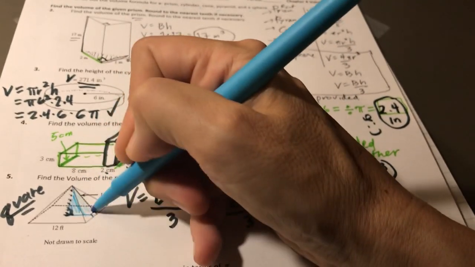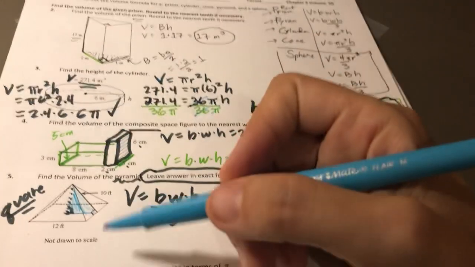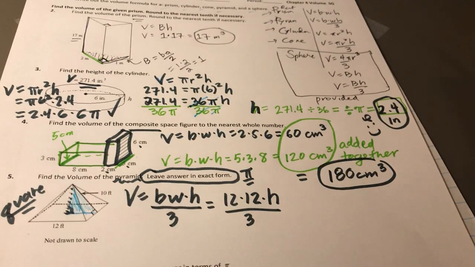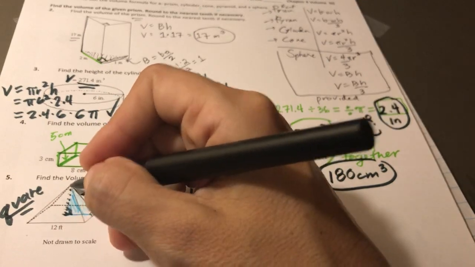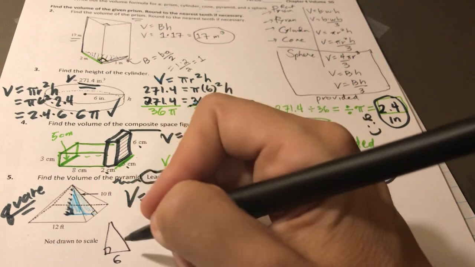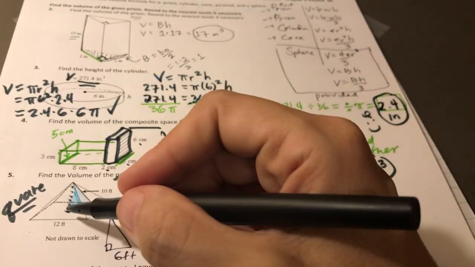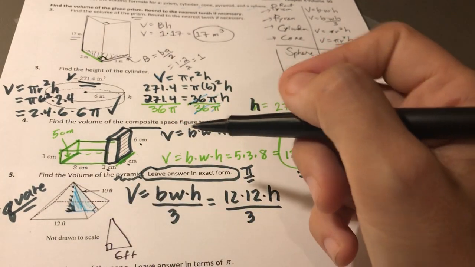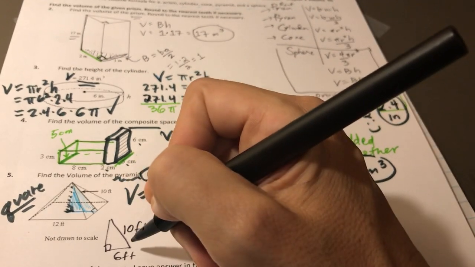But let me draw a right triangle inside my pyramid. And notice that if we make a dot in the middle of our base, and we know this is a square, then if this whole thing is 12, in a weird way, we know this is 6 feet. That wouldn't just be a complete assumption, because if it's a square, that dot should land in the middle. We also know that's 10 feet, because they gave us the slant height.